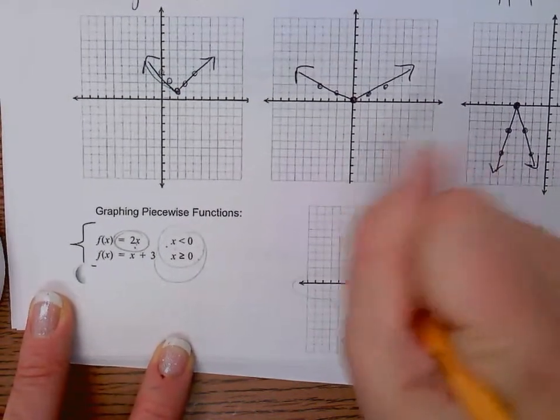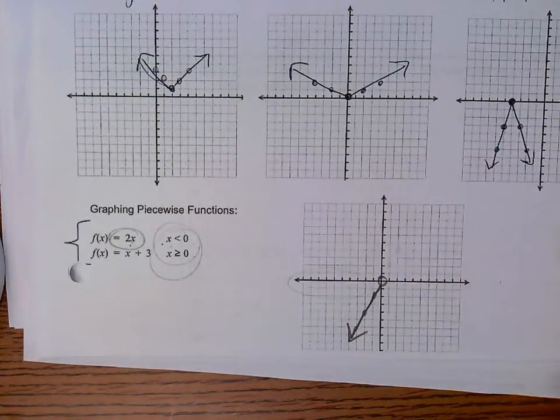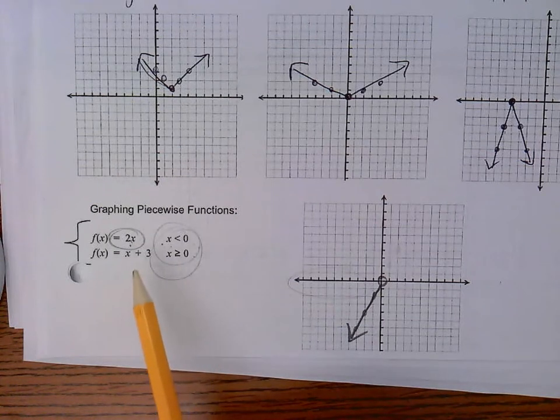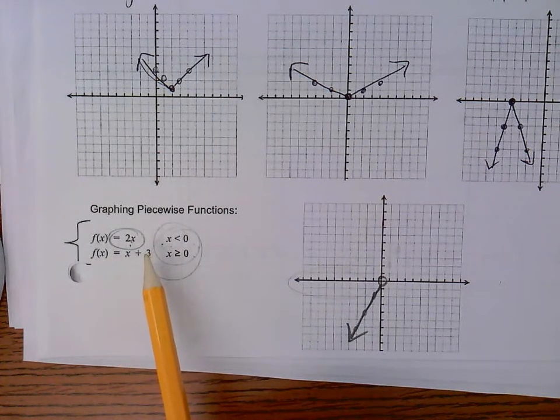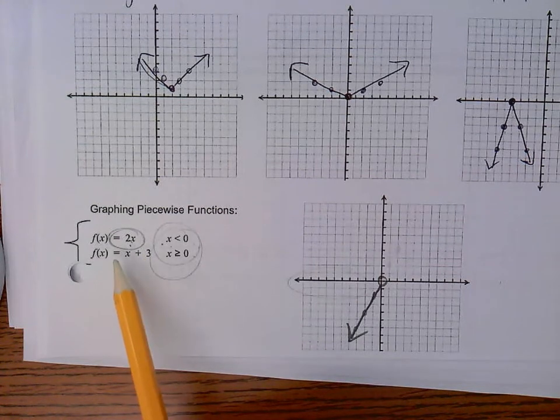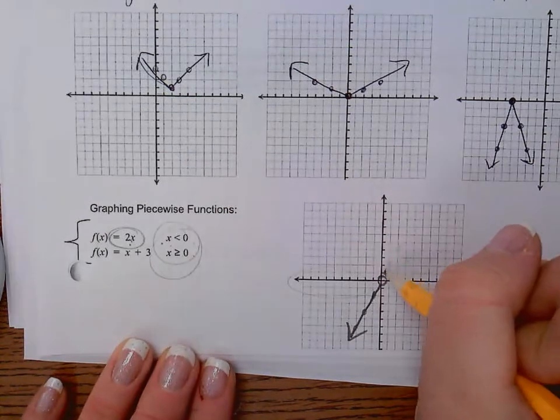So I'm going to erase those dots. To me, it's just easier to graph the line first and then get rid of what I don't need. So then the second line is the function y equals 1x plus 3. So that has a y-intercept at 3 and a slope of up 1 over 1. So I just graph that first.